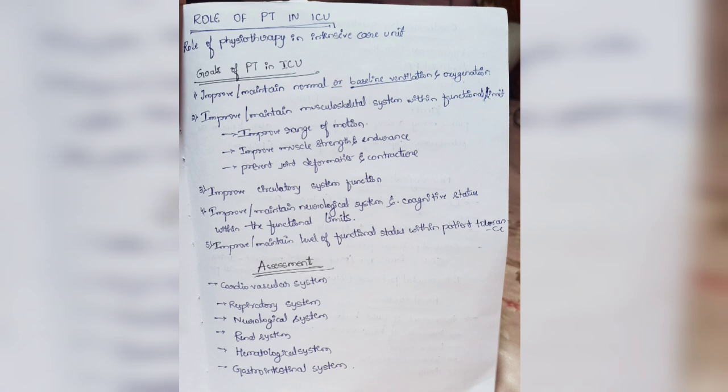Now we are talking about assessment. What is assessment? In physiotherapy in the ICU, assessment includes cardiovascular assessment, assessment of the respiratory system, assessment of the neurological system, assessment of the renal system, assessment of the hematological system, and the gastrointestinal system.